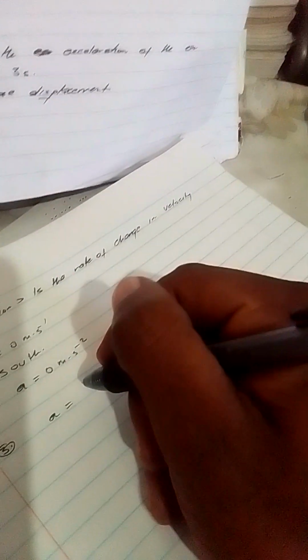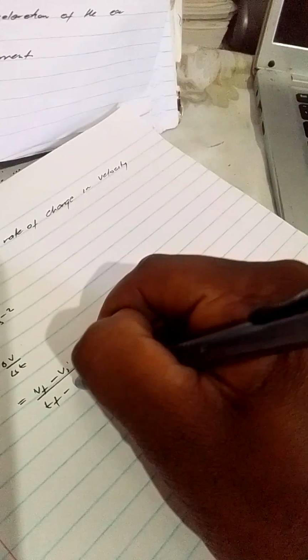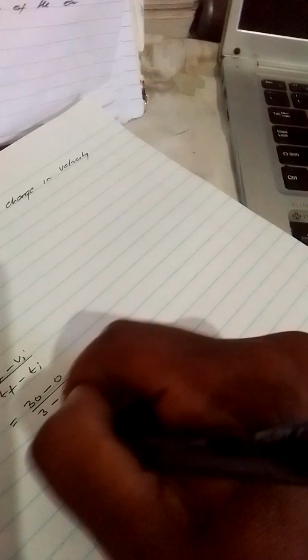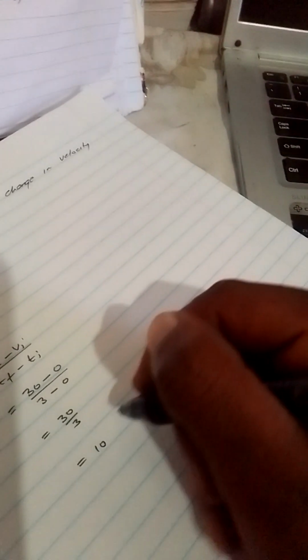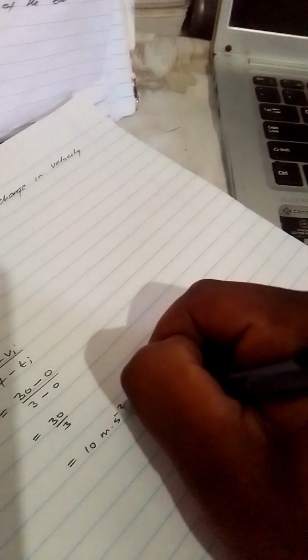So we use the formula: acceleration equals change in velocity over change in time, which is v final minus v initial over t final minus t initial. That is 30 minus 0 over 3 minus 0, so 30 over 3 is equal to 10 meters per second squared.